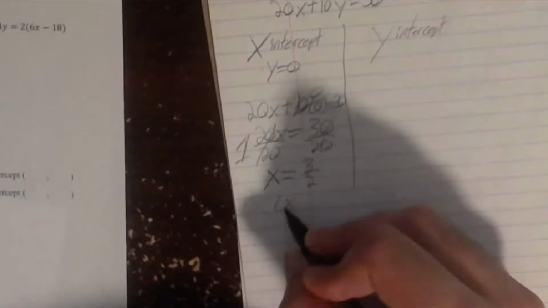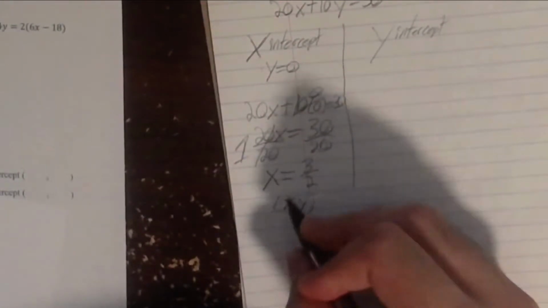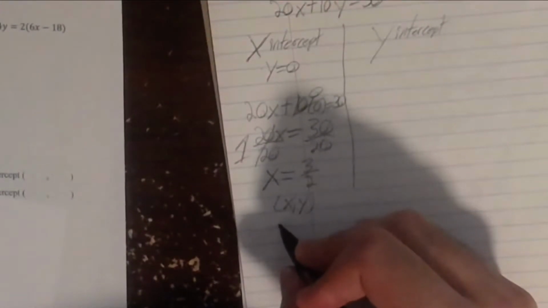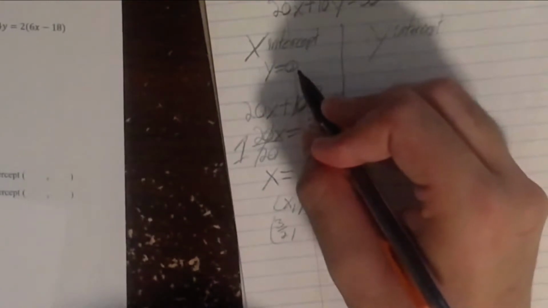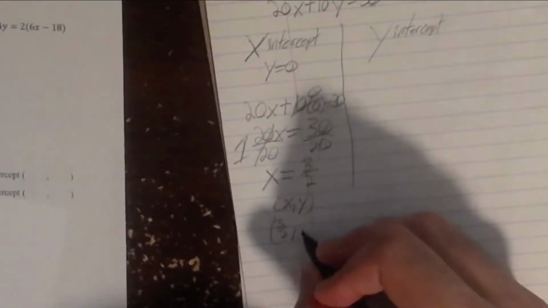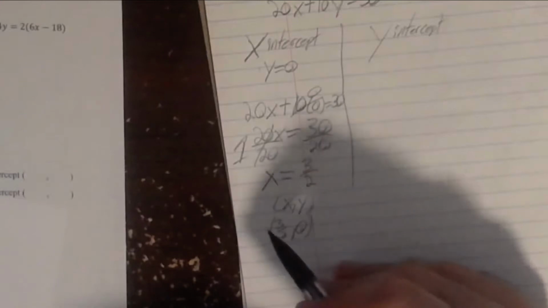Anyways, x comma y is your point. What is our x value? It is 3 halves. That's what we figured out. What is our y value? We set y equal to 0. That's what we told ourselves at the beginning.